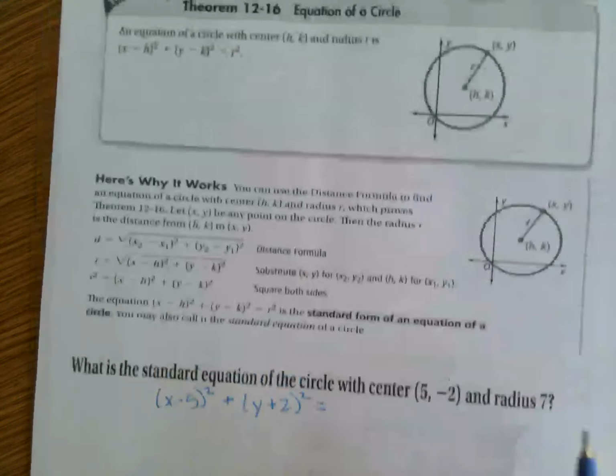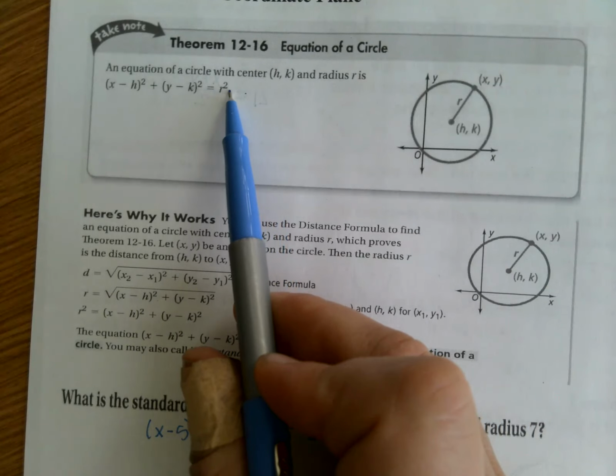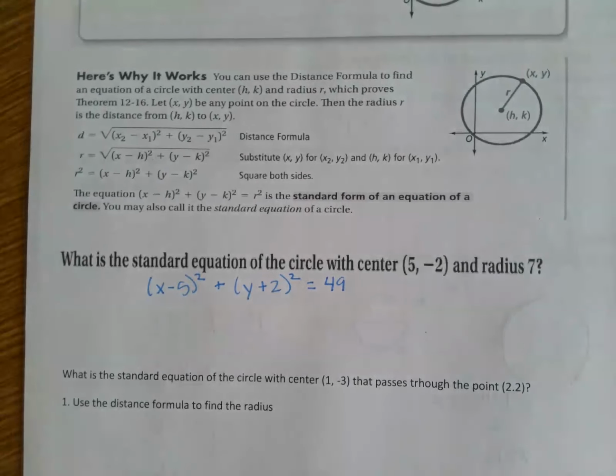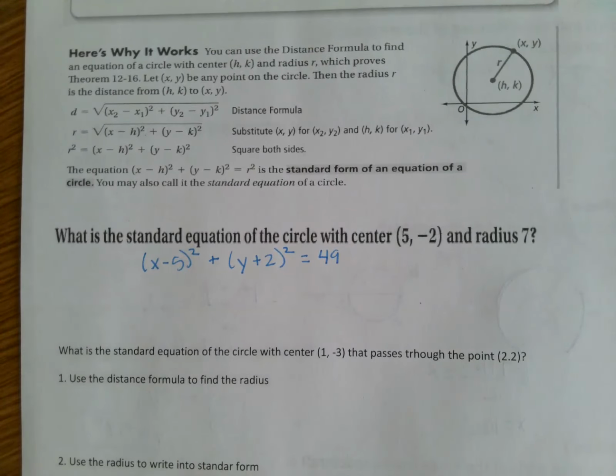Since my radius is 7, this is always radius squared. So radius squared, 7 squared is 49. And that right there would be my answer.